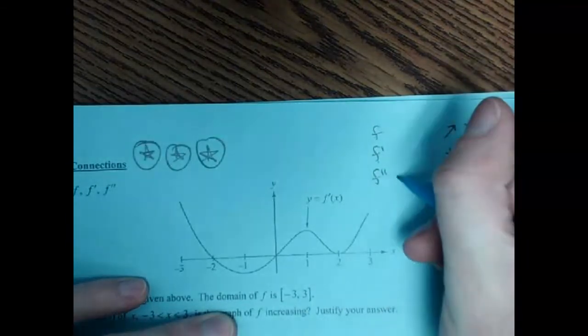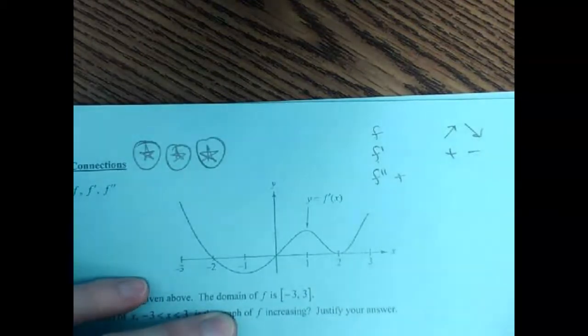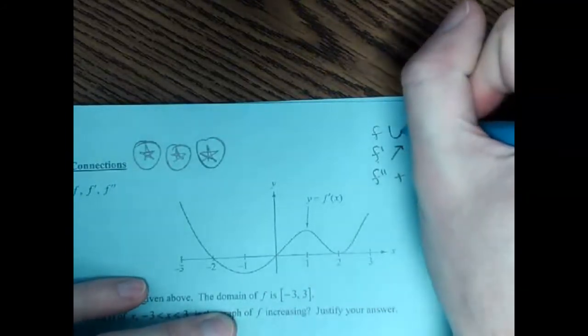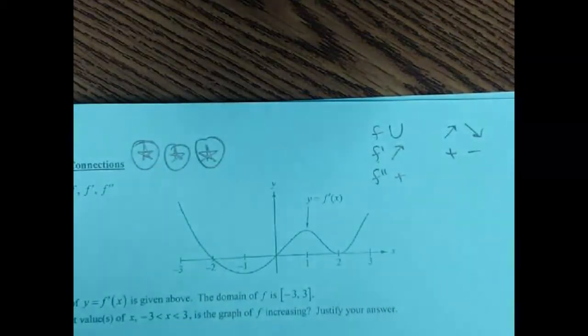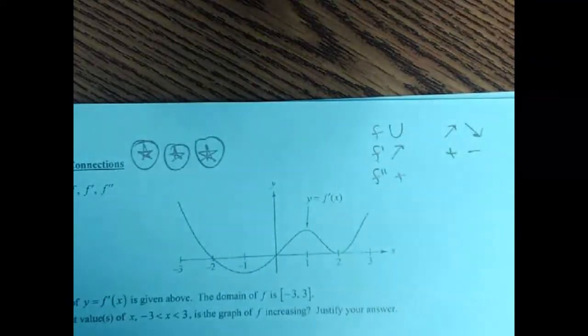Now, if your second derivative is positive, that means the first derivative has a positive slope. So your first derivative is increasing. That means the slopes for your original function, f, are getting bigger, which creates the upwards curvature, which we call concave up. So second derivative positive is the same thing as saying the first derivative is increasing. It's the same thing as saying your original function is concave up.